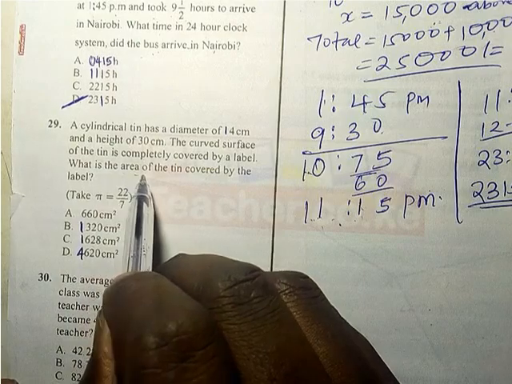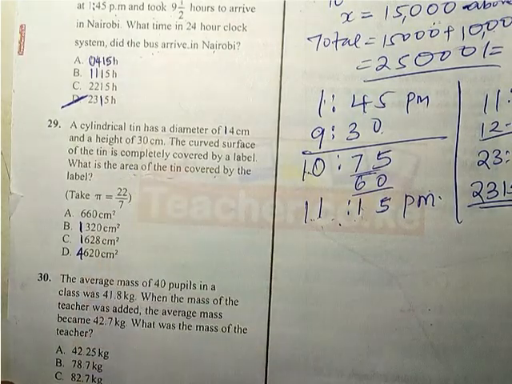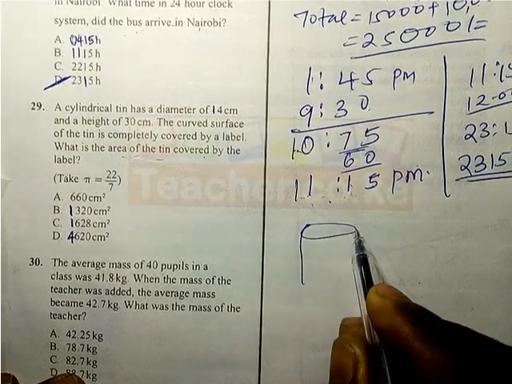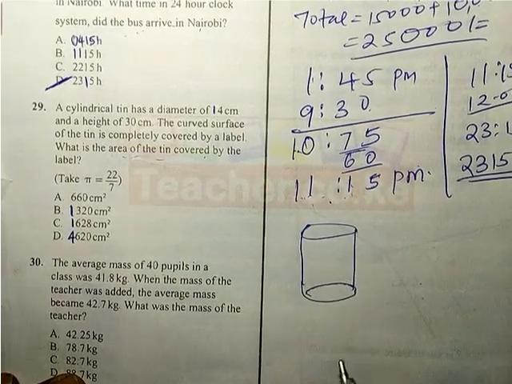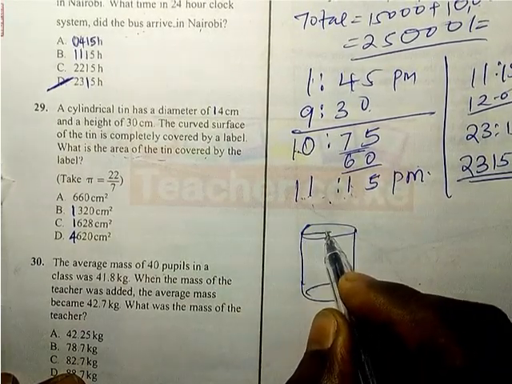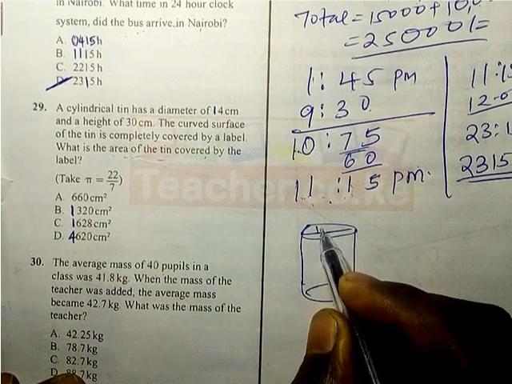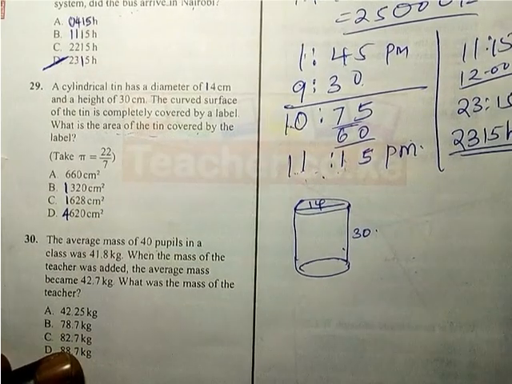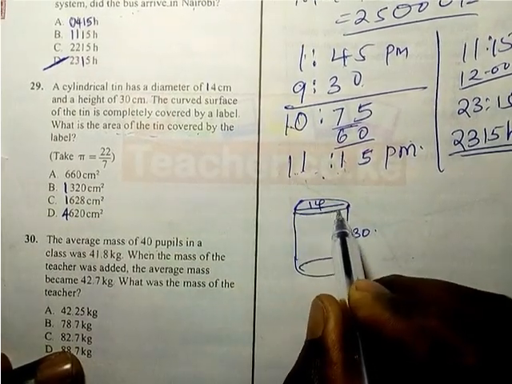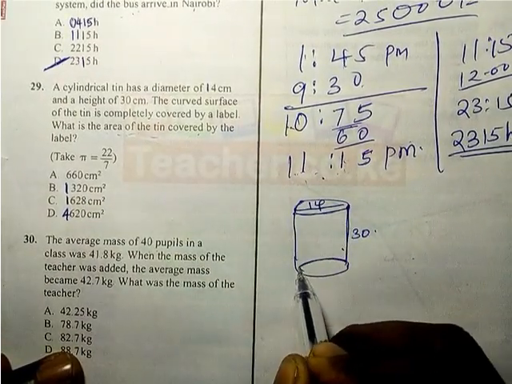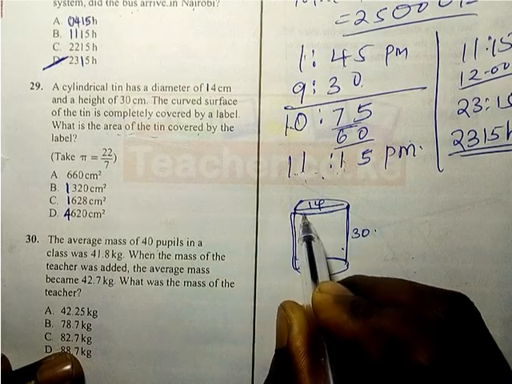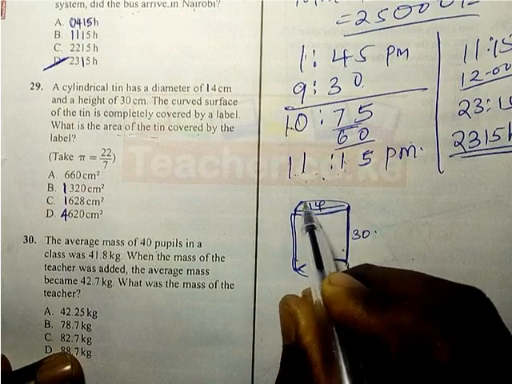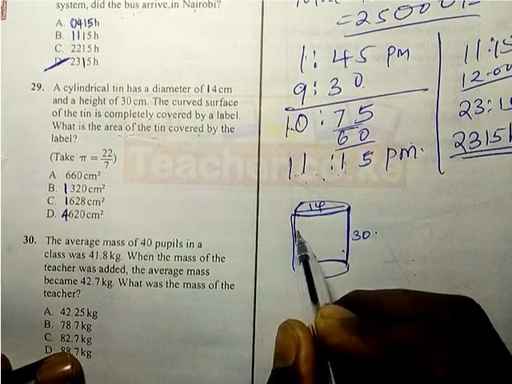What is the total area of the tin? So, the curved surface area of a tin. We are told the diameter is 14, the height is 30. This is the curved surface area, and if you go around the other side, that is what is called the curved surface area.